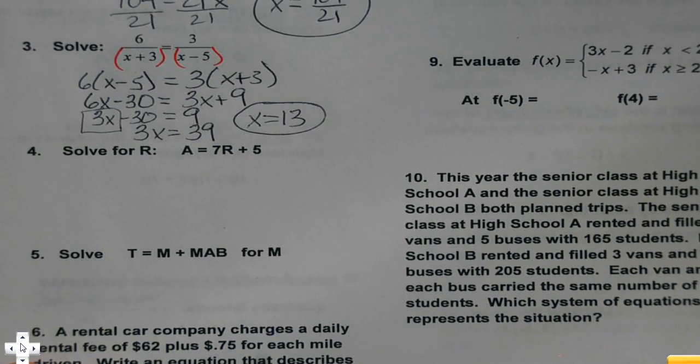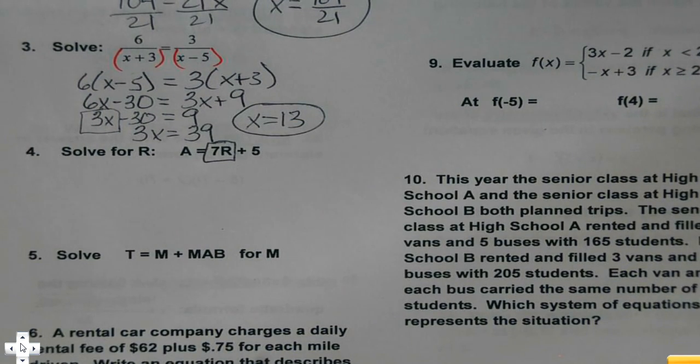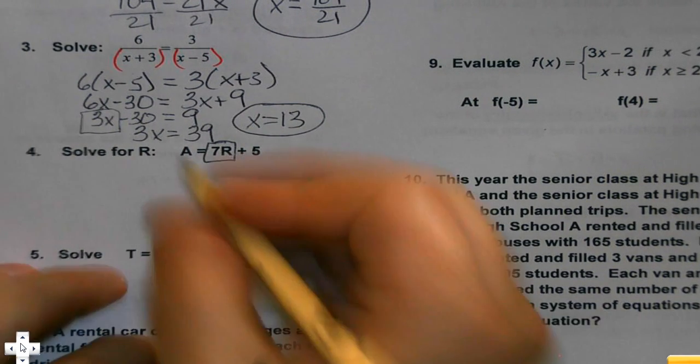When I get to number 4, okay, solve for r. Well, to solve for r, I got to get r on a side by itself first. So what do I do to get rid of the plus 5? You know it. We minus the 5 to the other side.